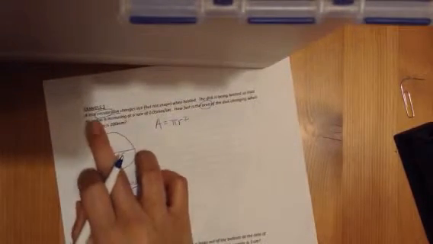Then the next thing I want to do is given and find information. So I'm going to do that under my picture. Given, find. So I know that the radius is increasing at a rate of 0.03 millimeters per second. If I see rate, I know it's something over dt. And if it says radius, I know that that's dr over dt. So I have dr over dt equals 0.03 millimeters per second.